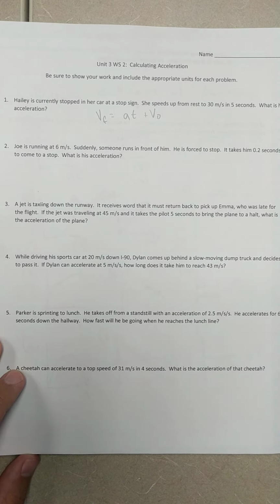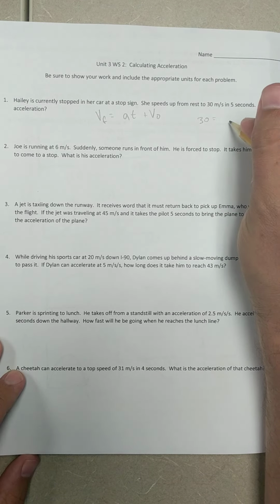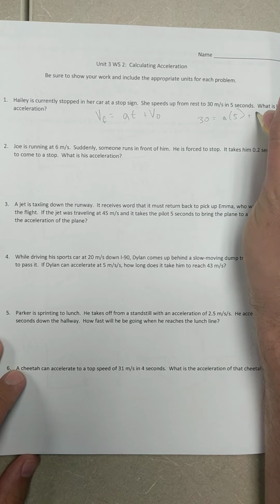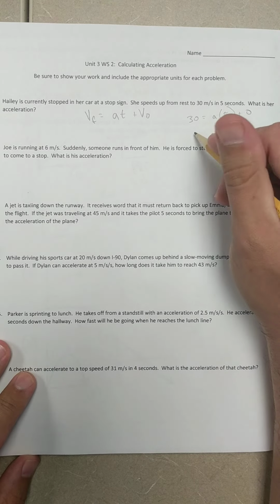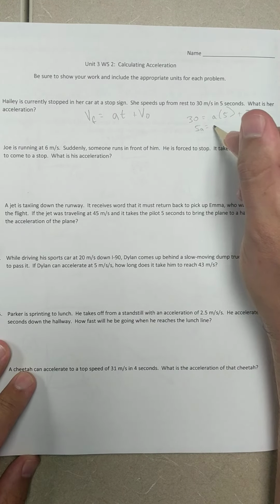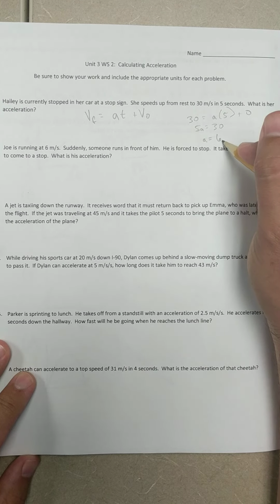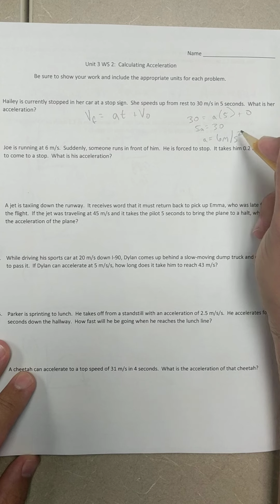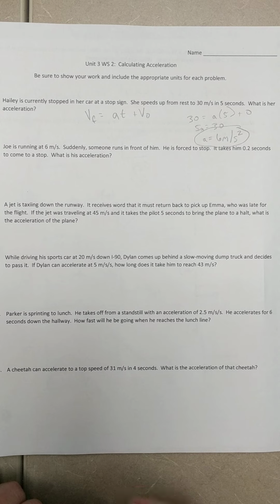All right, now this one we know her final velocity is 30 equals an unknown acceleration times 5 plus 0, because she starts from a resting point. We can solve that: 5a equals 30. 30 divided by 5, that's going to equal 6 meters per second squared for the first one. So it should be pretty easy, kind of just plug and chug on number 1.